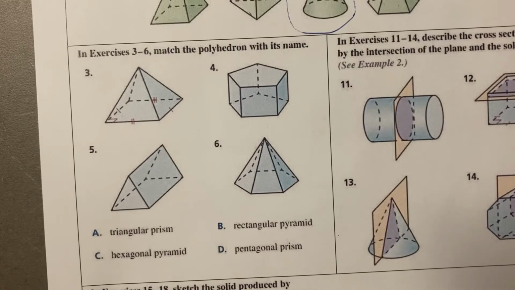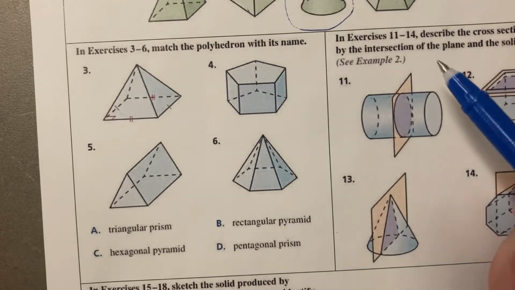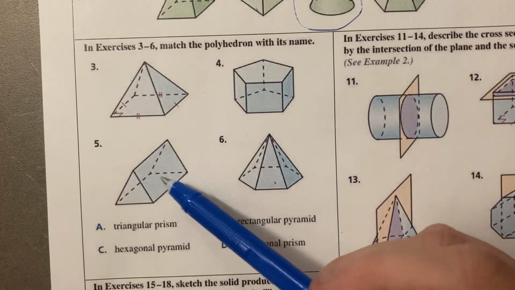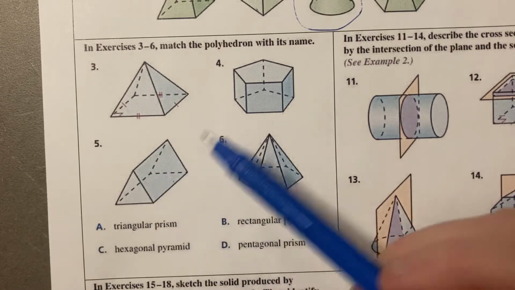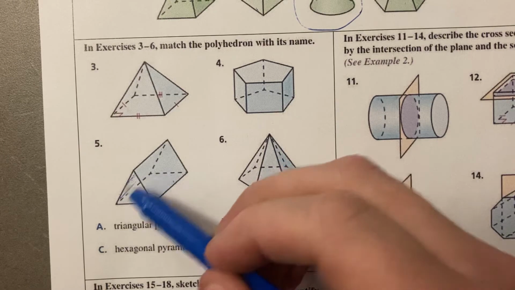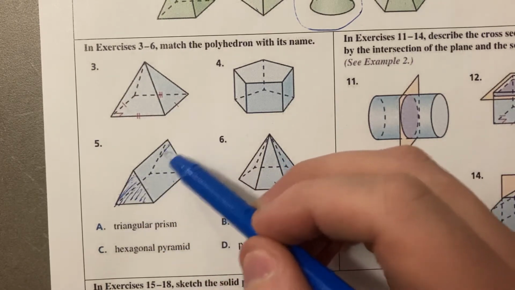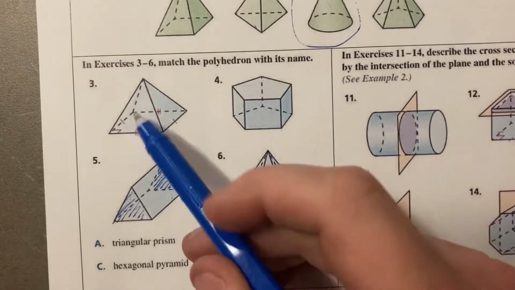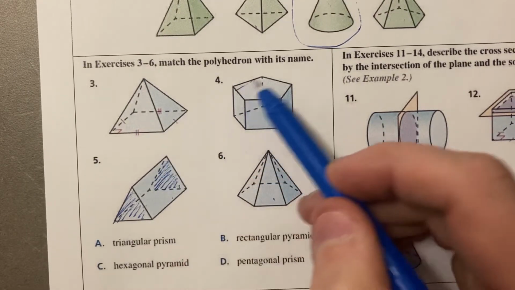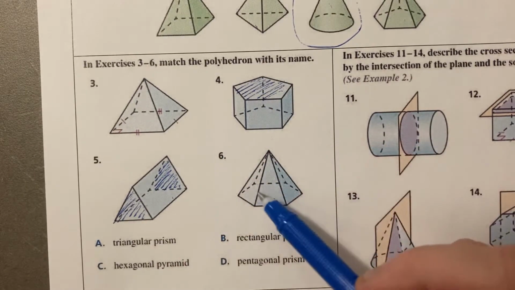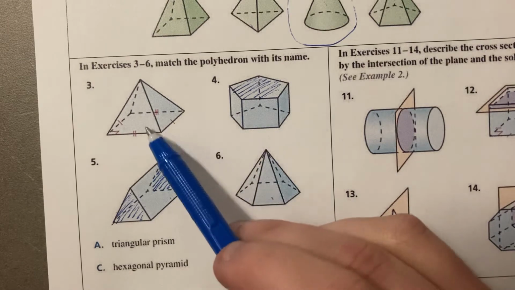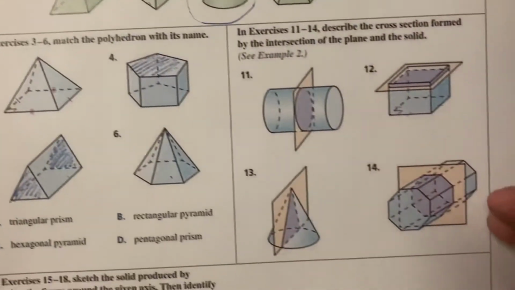All right, match the polyhedron with its name. Well, let's see here. This is a pyramid. This is a pyramid. Is this a pyramid? No. That's the base of that prism, and that's another base of that prism. So that is not a pyramid. This one has one base. This is a prism. This is a pyramid. So just figure it out. Prism, prism, pyramid, pyramid. I think you can take it from there.